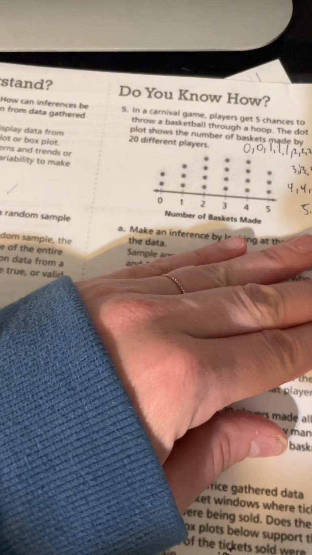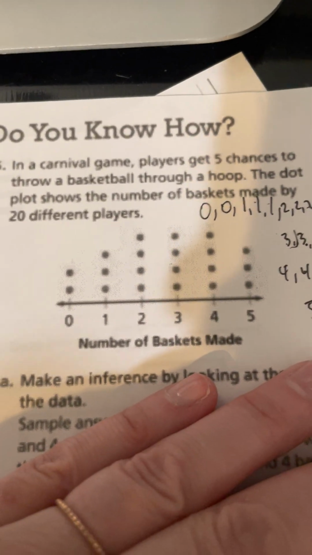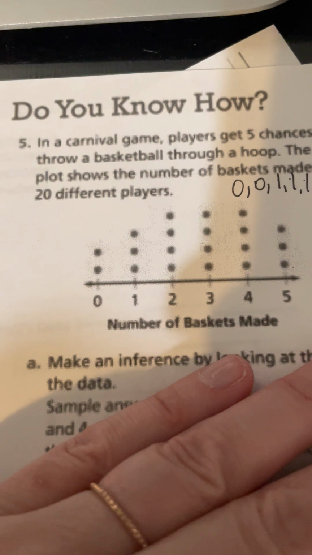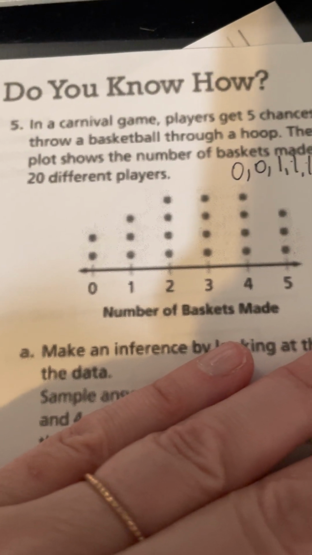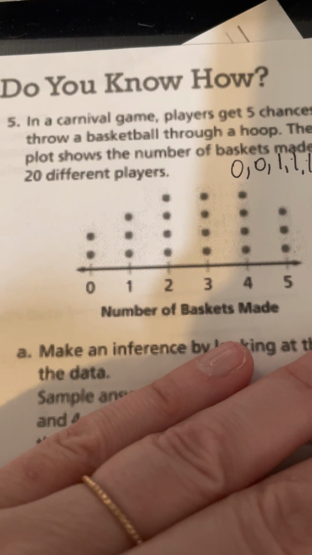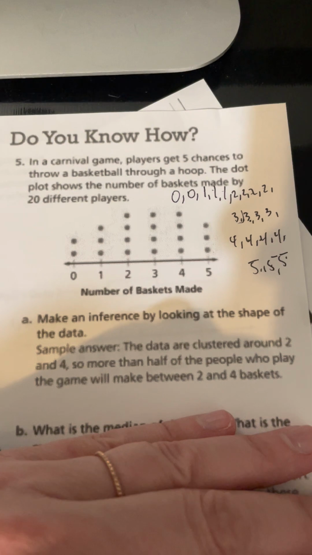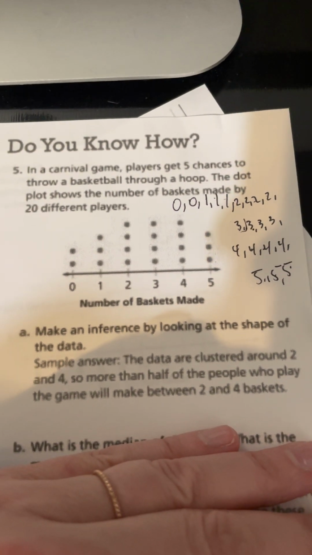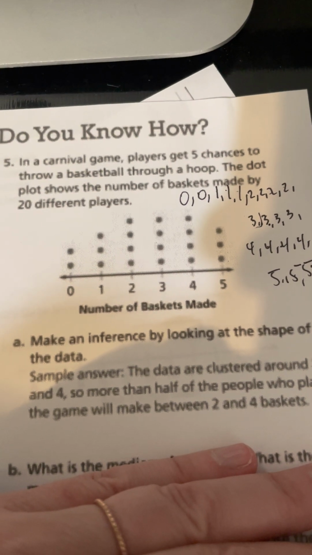So what can you infer by looking at the shape of the data? Look, where do most shots become made? How many baskets? 2, 3, and 4, right? So the most baskets made are 2, 3, and 4. So an inference you can make is the data is clustered around 2 and 4. So more than half of the people who play the game will be between 2 and 4 baskets.